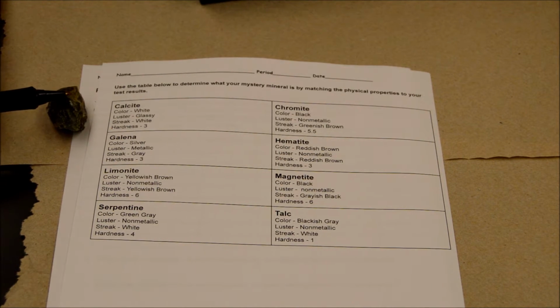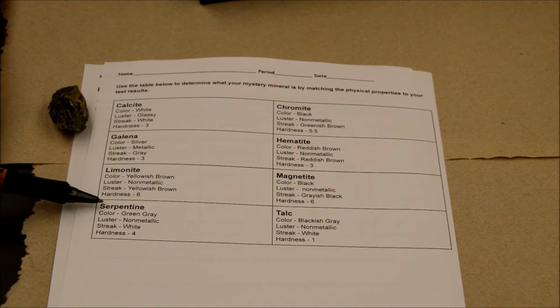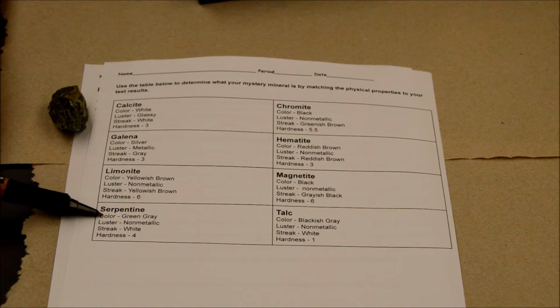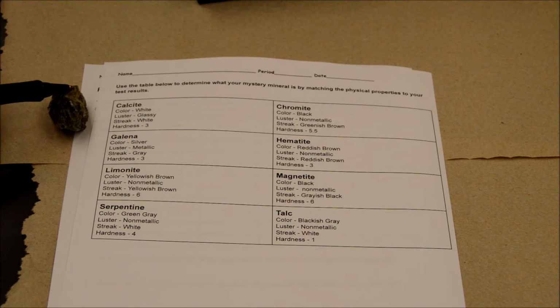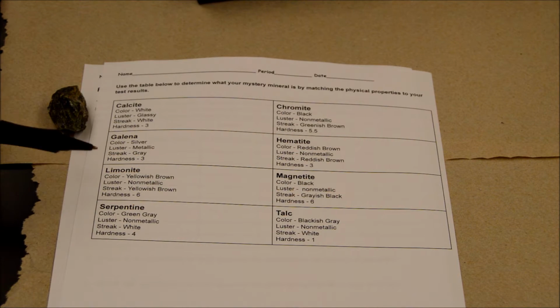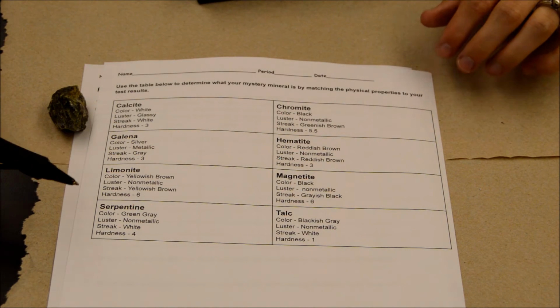Ours again was not a yellowish brown. Down here we have serpentine. So the color says green or gray. That is what we had. All right, so we need to check our other properties to see if they match.